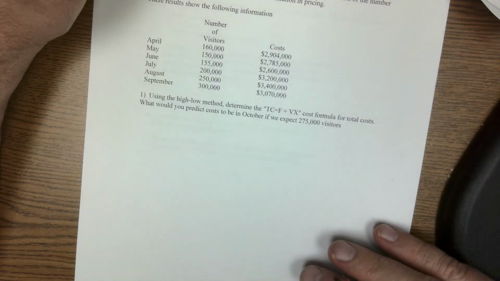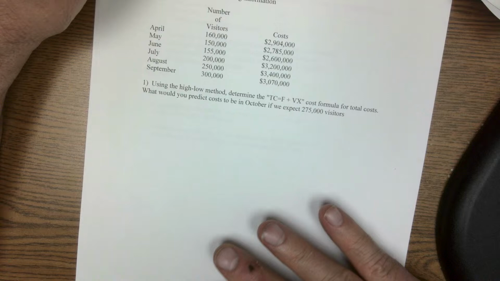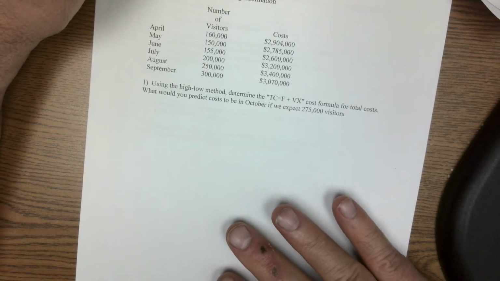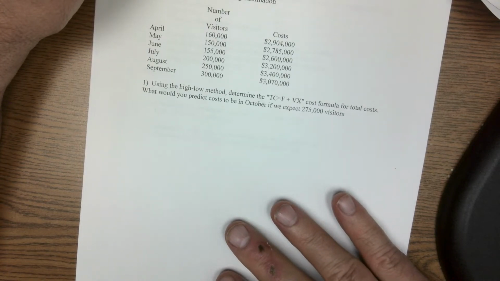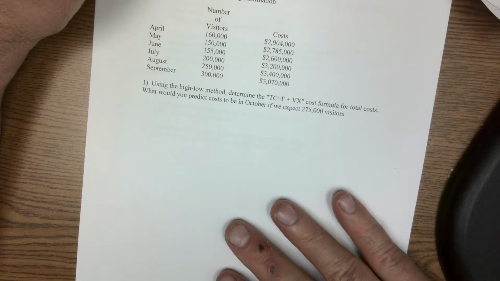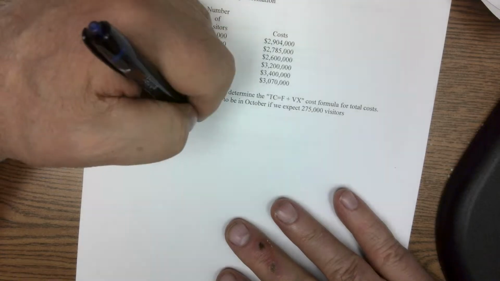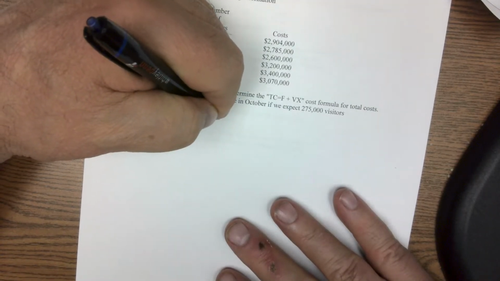The Henley Haunted House wants to predict total cost as a function of the number of visitors. They will ultimately use the following information in pricing. The results show the following information. Using the high-low method, determine the cost formula and what would you predict costs to be for. Okay, so our high number of visitors is 300,000.